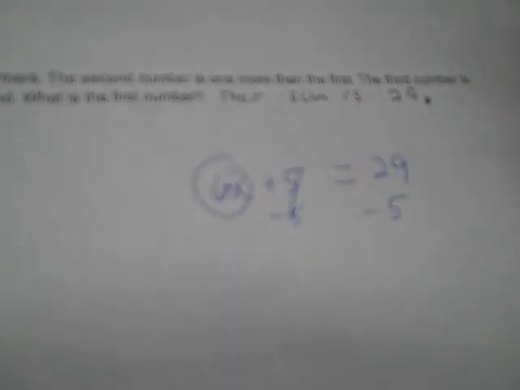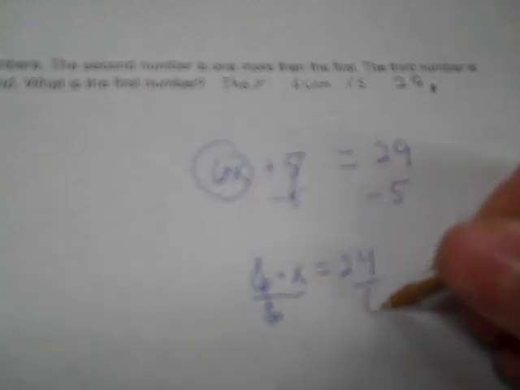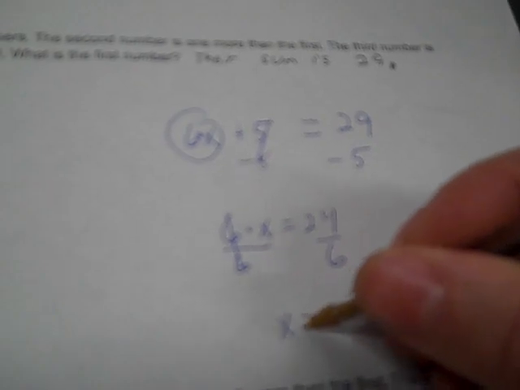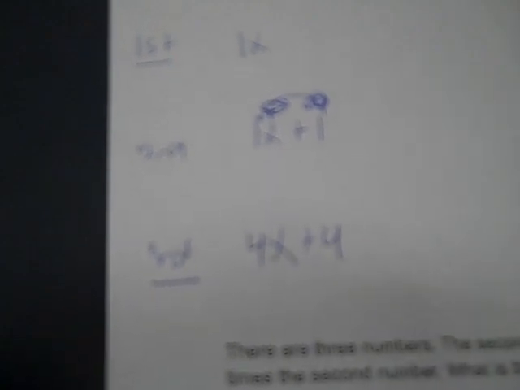So minus 5. That takes us to 24. And then divide by 6. 24 divided by 6 is 4. So that first number is 4. Okay. Again, if I had to find the other numbers, I'd take 1 times 4 and add 1. That'd be 5. 4 times 4 would be 16, plus 4 would be 20.